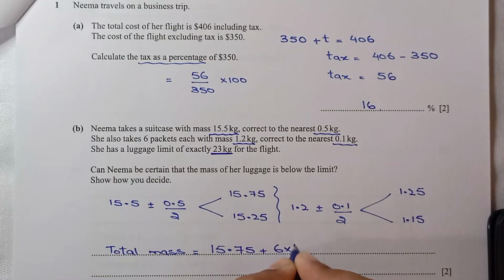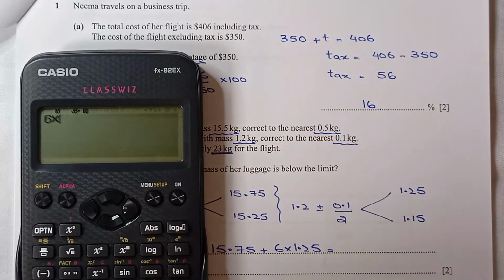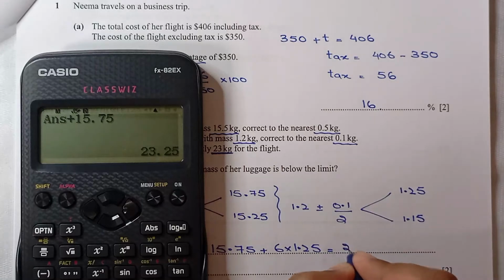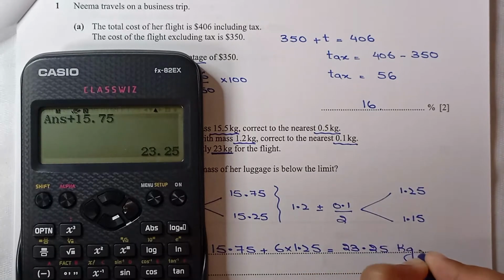So 6 times 1.25, and then adding 15.75, this would be 23.25. So this is more than the limit.